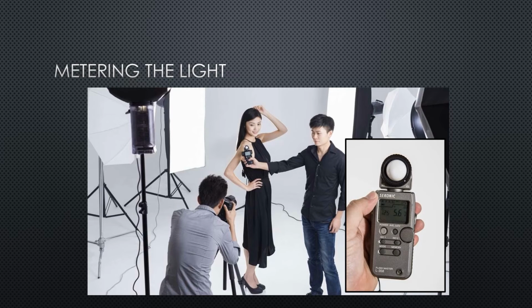If you are shooting with speedlights or strobes, the duration of the flash is so short that your camera can't meter it accurately. In these situations, you'll be best served by using a handheld light meter and holding it where your subject's face will be. Then pop the lights, and the meter will give you the aperture that you would set your camera at.